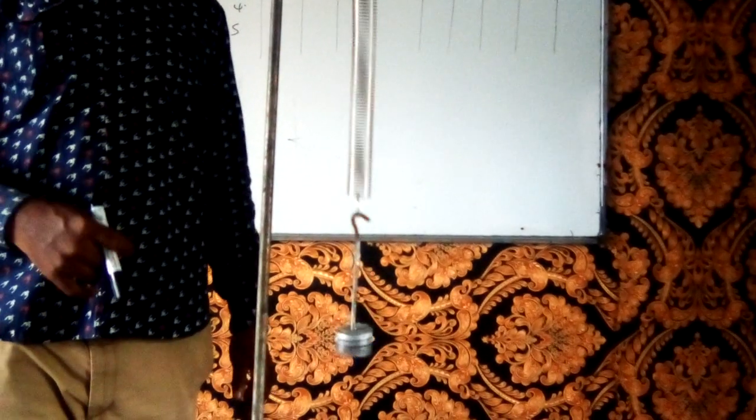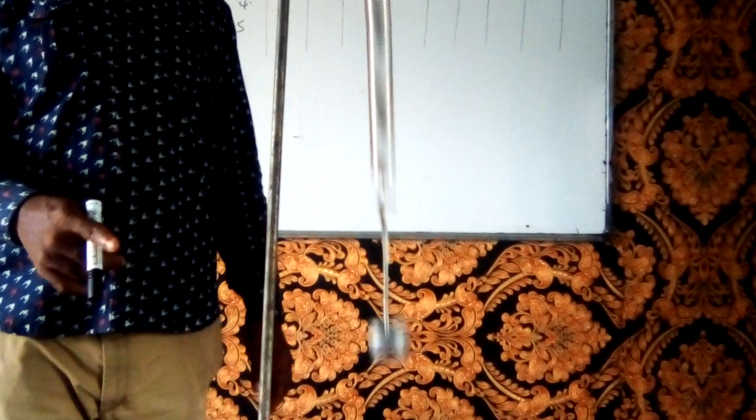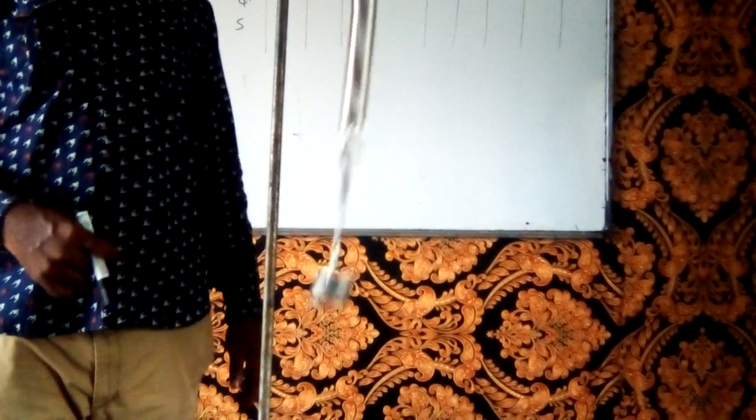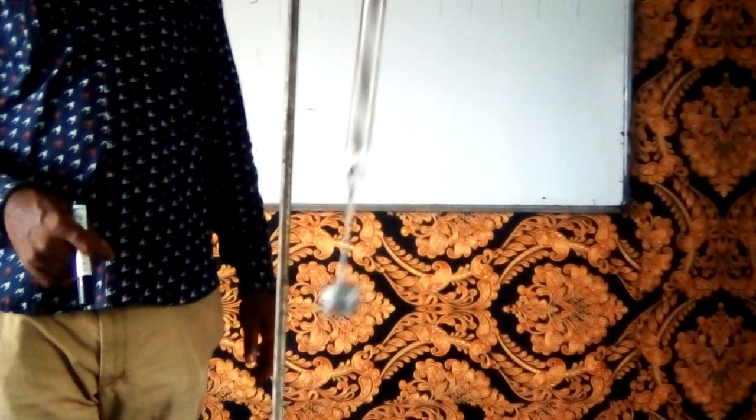Repeat. When you repeat the experiment and take the average time, withdraw slightly. 1, 2, ready, go. 1, 2, 3, up to 20.